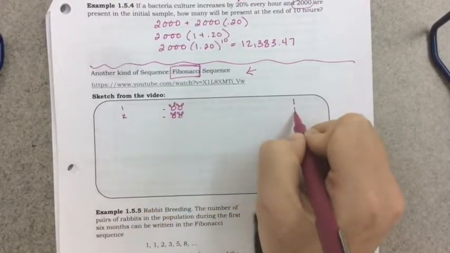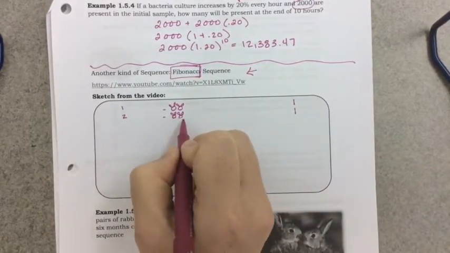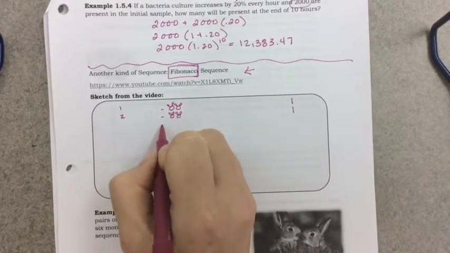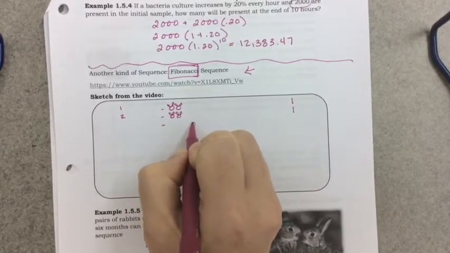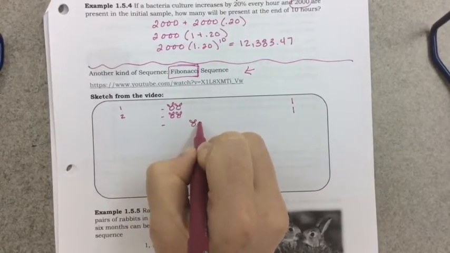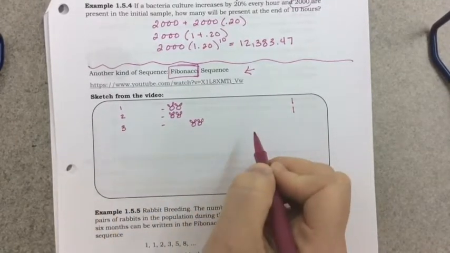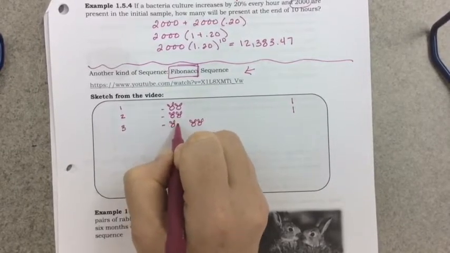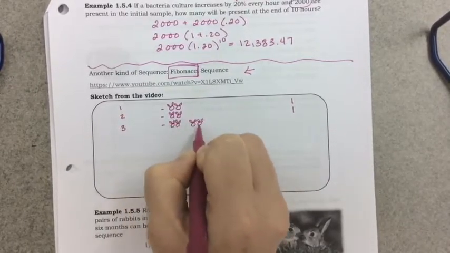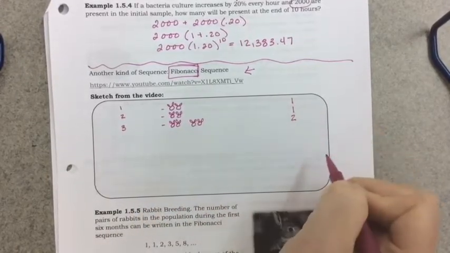I still only have one pair of rabbits. They have a pair of rabbits, a boy and a girl. So now in month 3, I have my original pair of rabbits and then a baby pair of rabbits. So I have 2 pairs of rabbits.